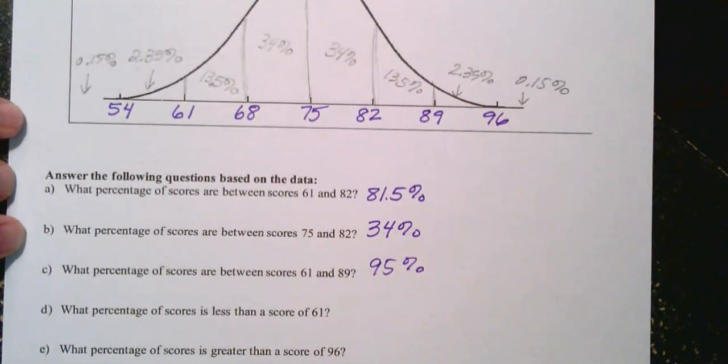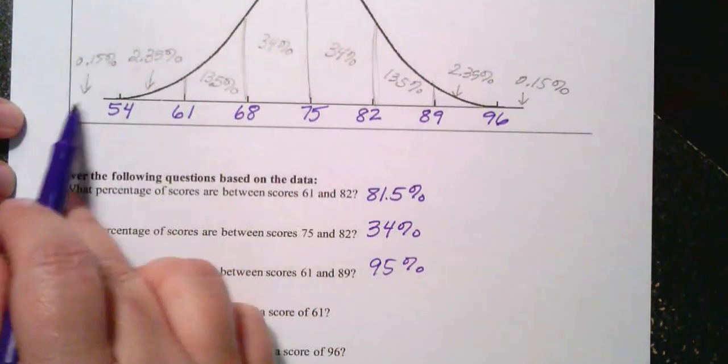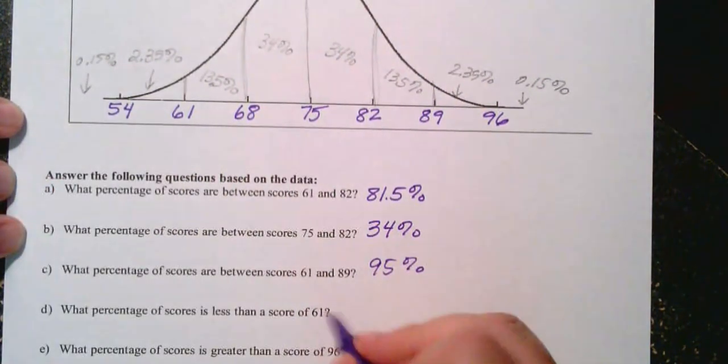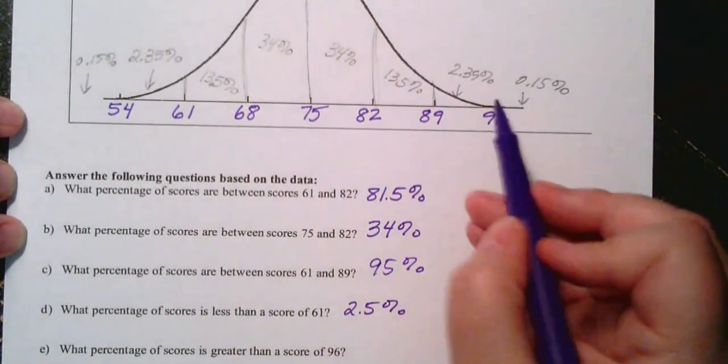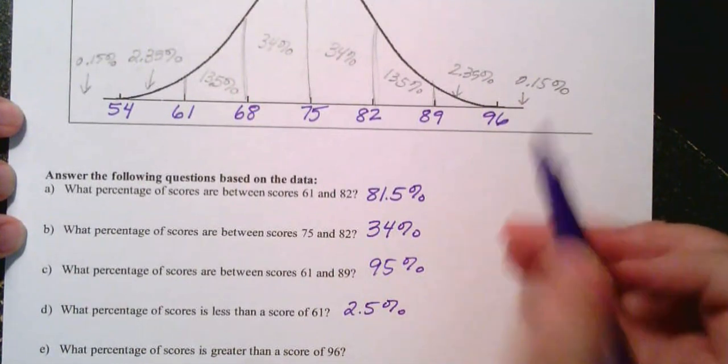What percentage of scores is less than a score of 61? That would be these two guys together. That's 2.5%. What percentage of scores is greater than a score of 96? That's 0.15%.